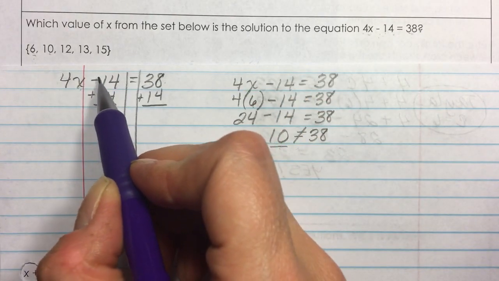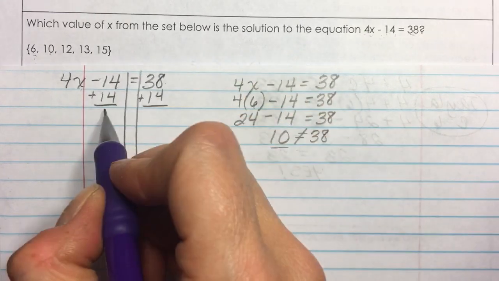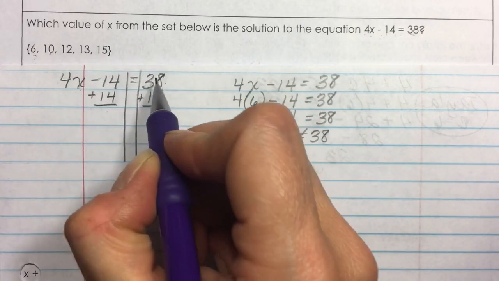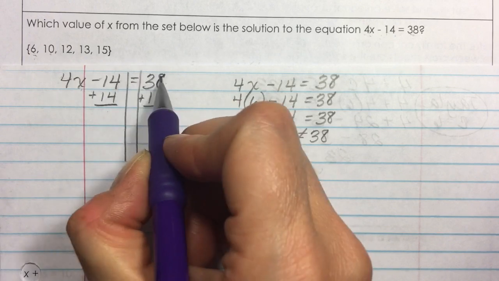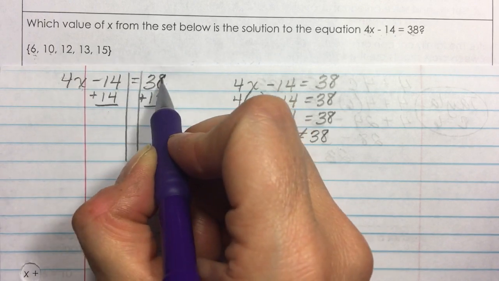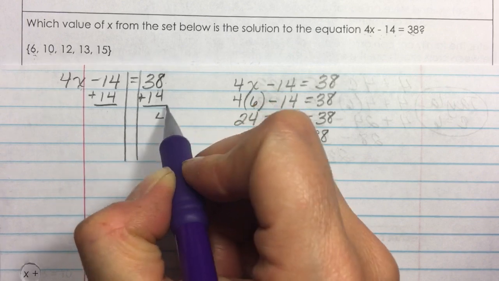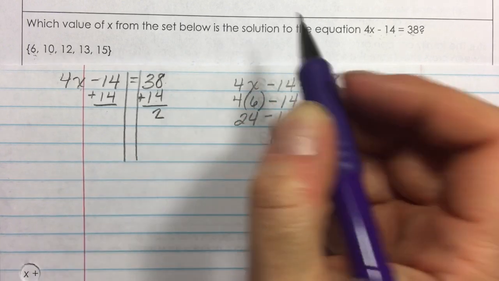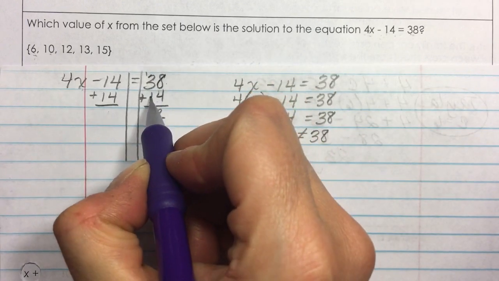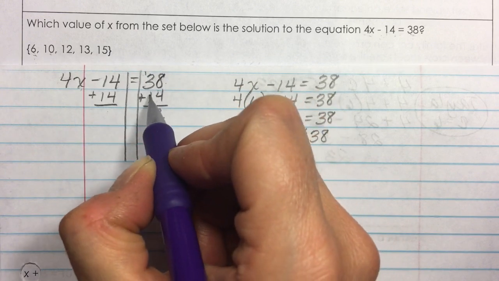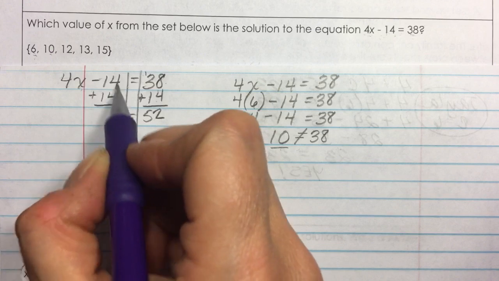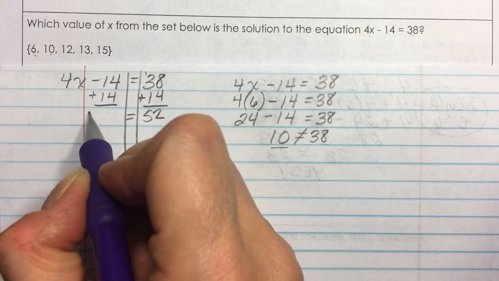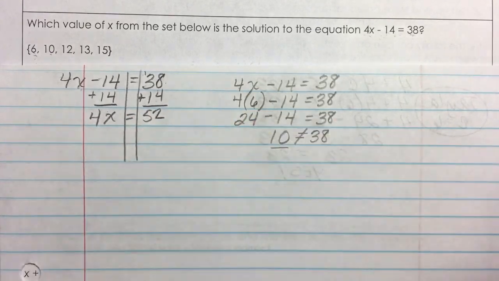Negative 14 plus 14 is 0. It's all gone. This side, 38 plus 14, we're adding 8, 9, 10, 11, 12. Good thing I can make that into a 2. 3 plus 1 is 4, plus 1 is 5. 52 is equal to, and here I just have 4x.